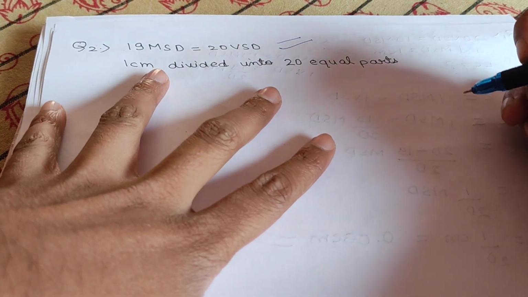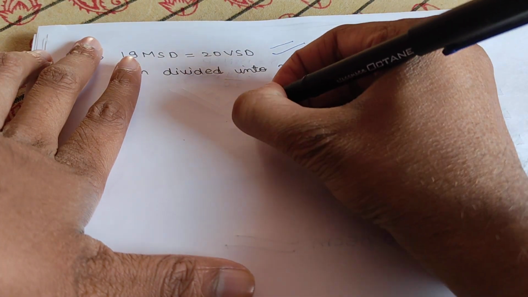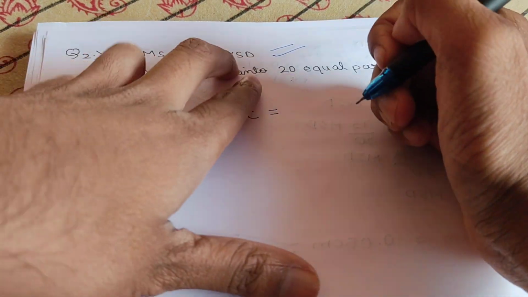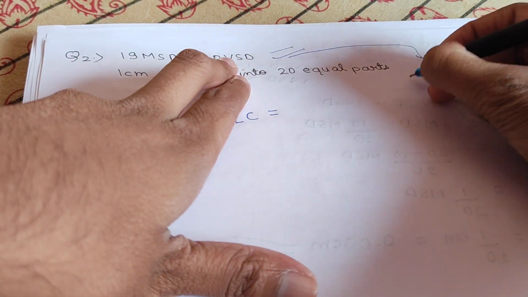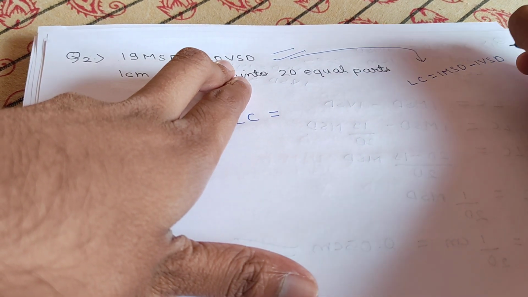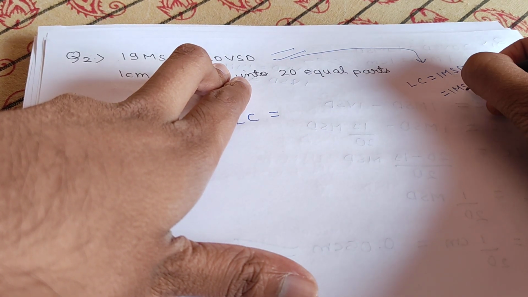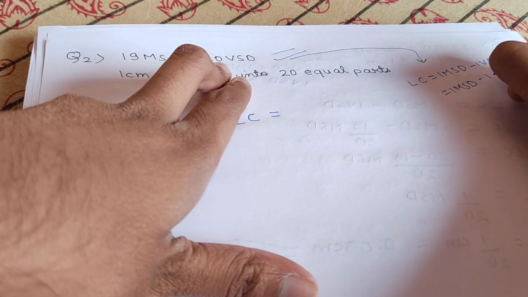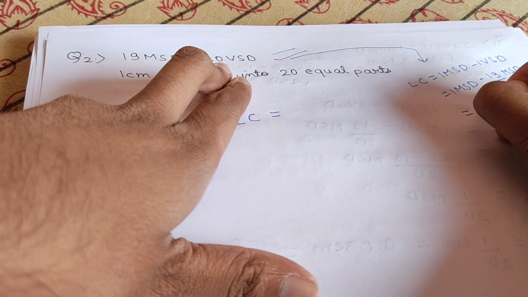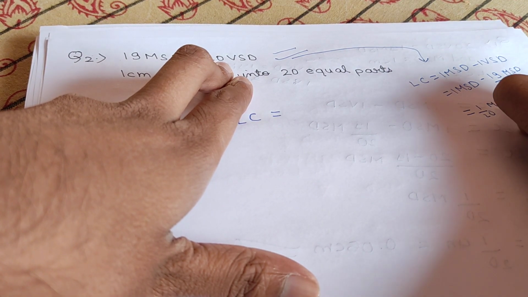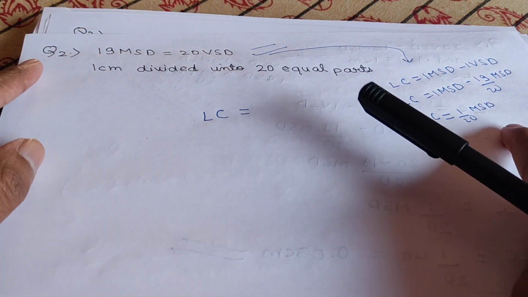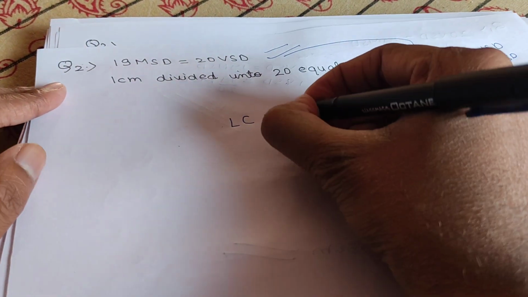If you are finding the least count, the least count is equal to 1 MSD minus 1 VSD. Here 1 VSD is equal to 19 by 20 MSD, and it becomes 1 by 20 MSD. So the least count is 1 by 20 MSD.